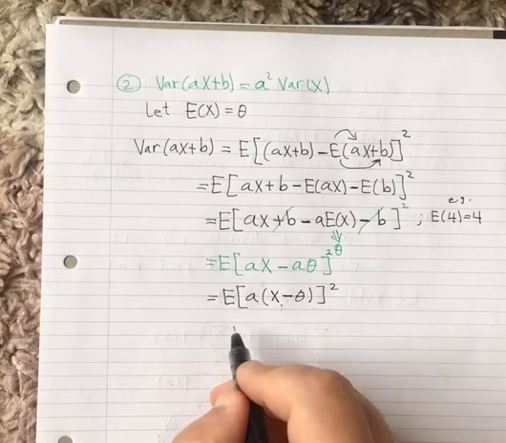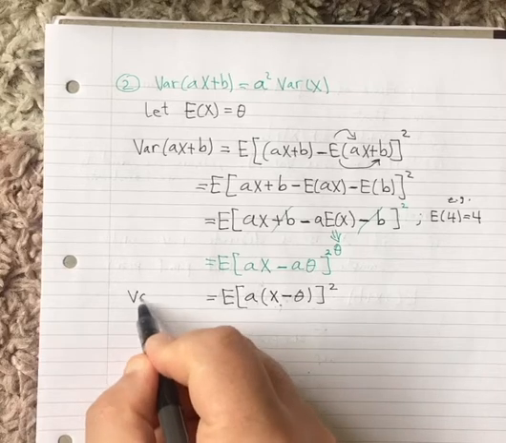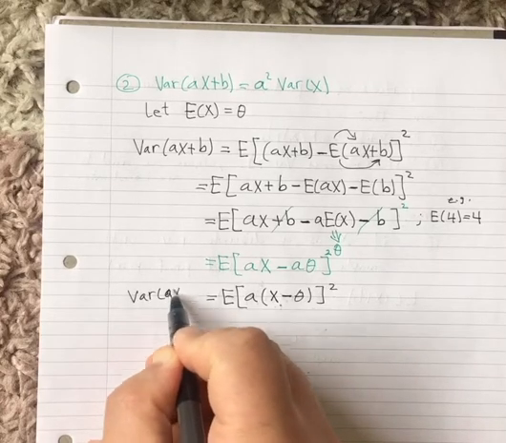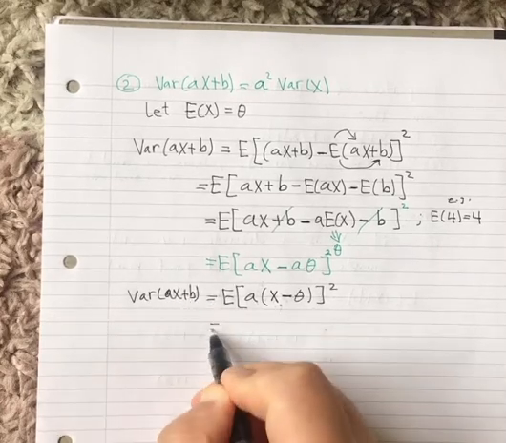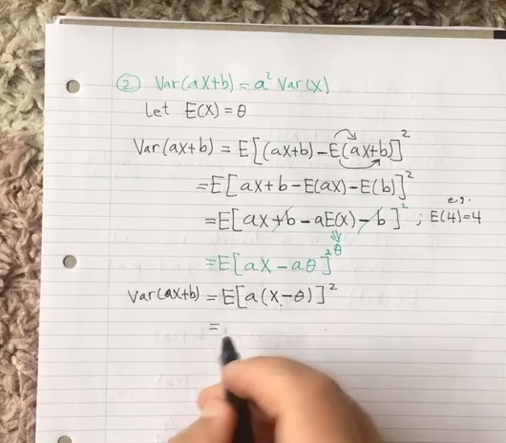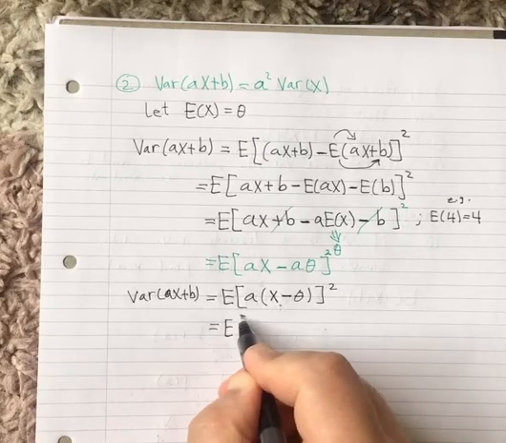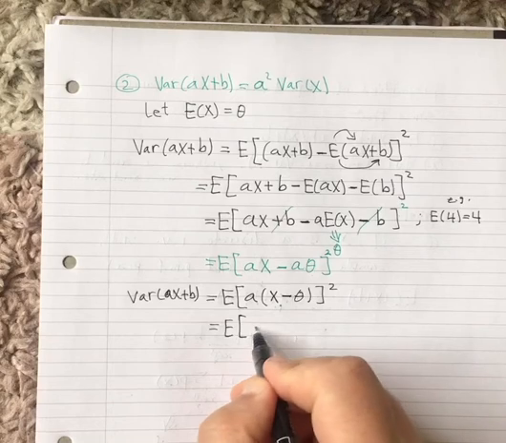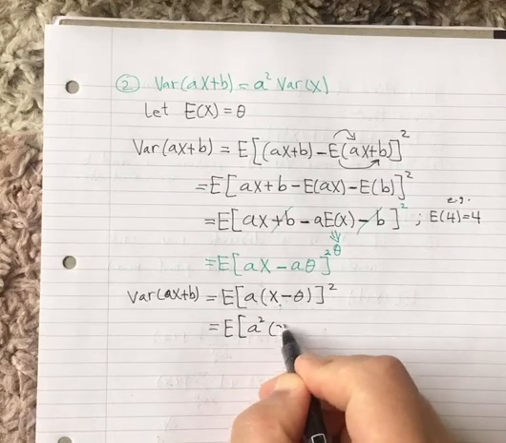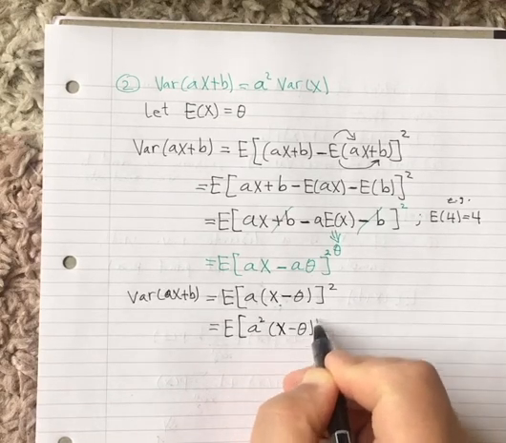And this expression is the variance of aX plus b, and because this one is squared, we square everything inside the brackets, so that will be a squared times (X minus theta) squared.